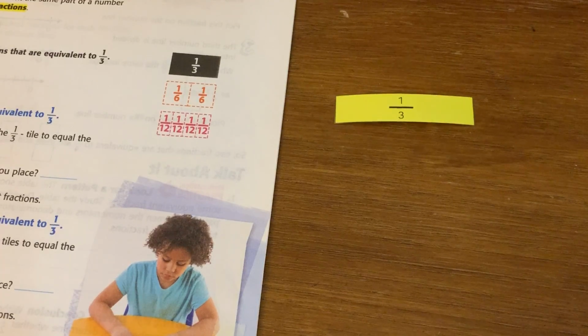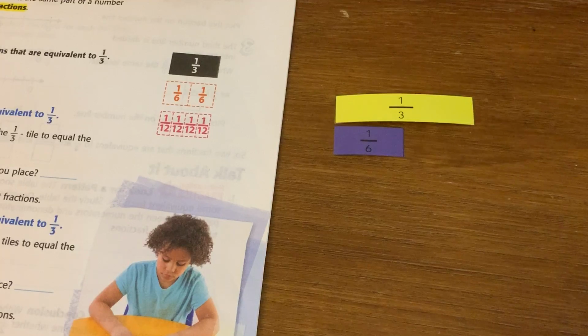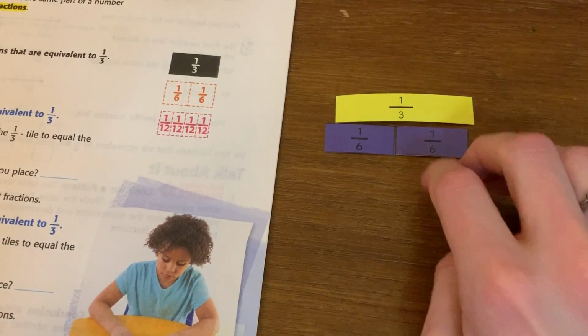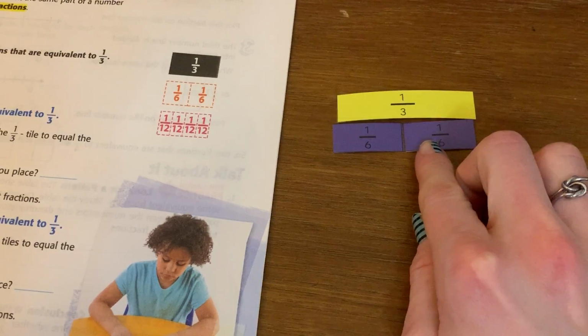So I'm trying to pull out my sixth here. And I have 1/6 here. So 1/6 isn't going to do it, it looks like. Let's pull out another 6. There we go. 2/6.